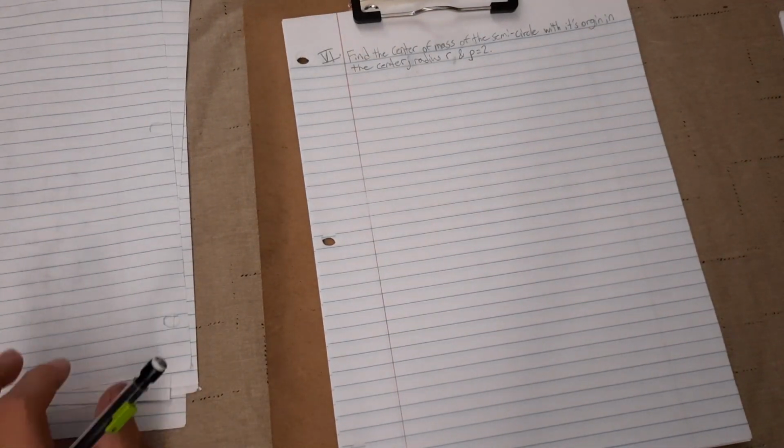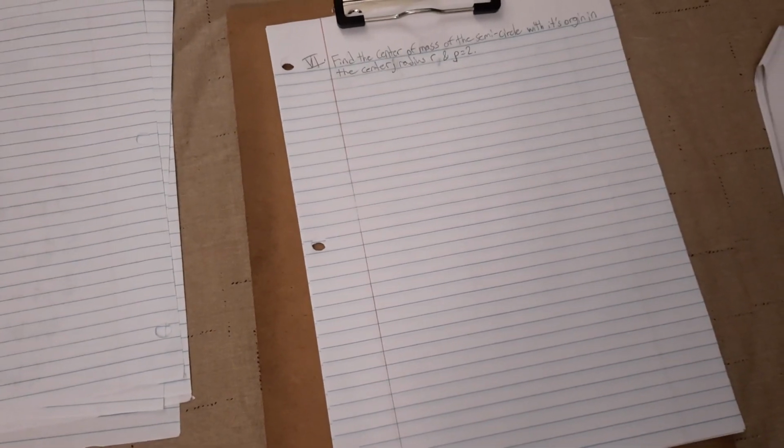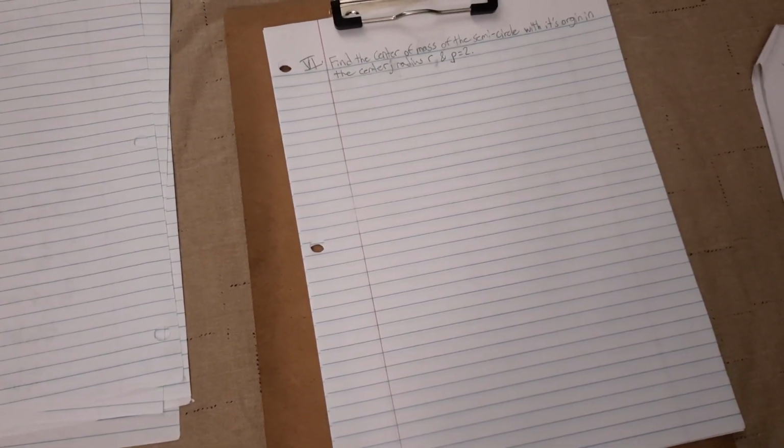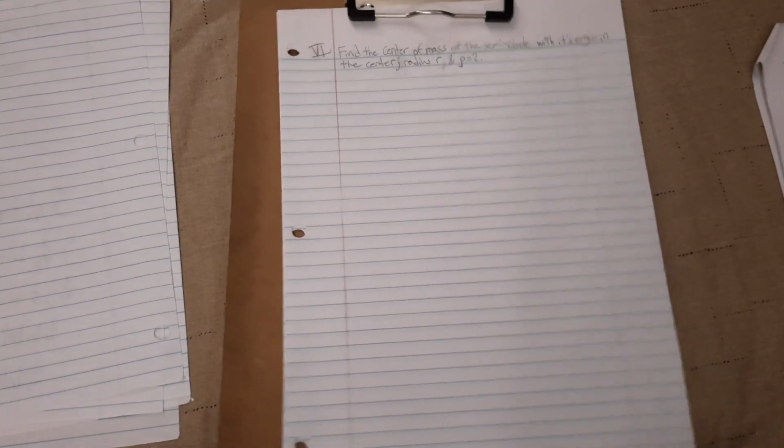Next problem we have is a center of mass problem. Find the center of mass of the semicircle whose center is the origin and the radius is r and the rho is equal to 2. So if you're doing this problem right, the rho should not change your final answer of your semicircles.